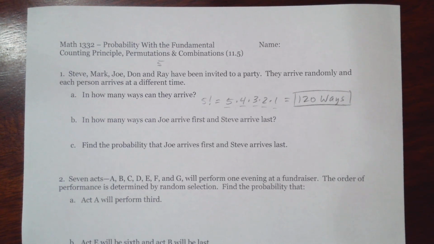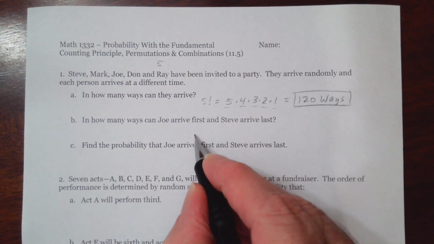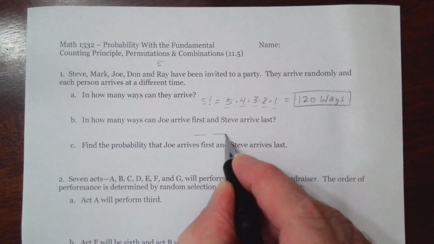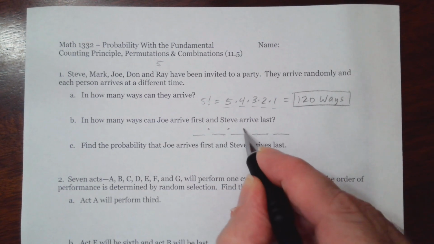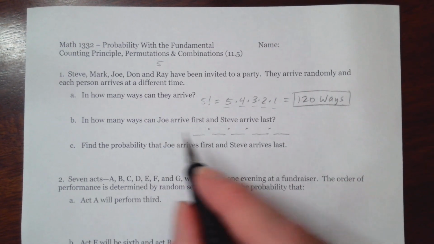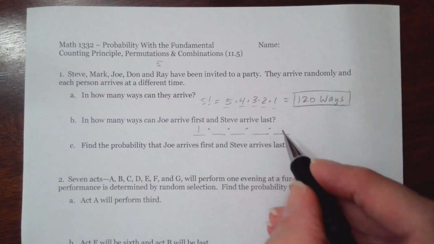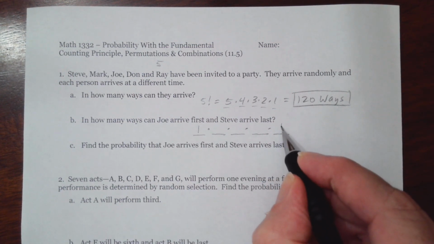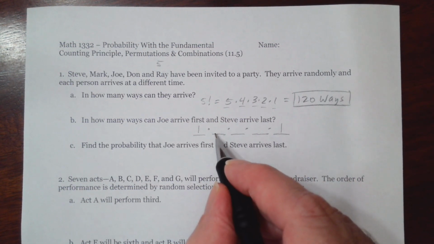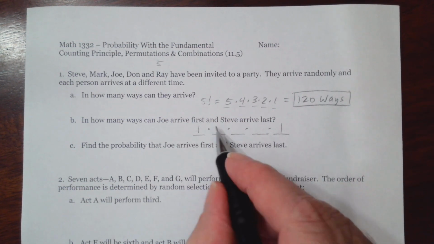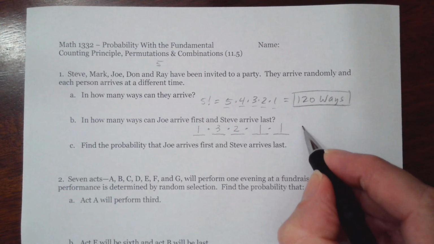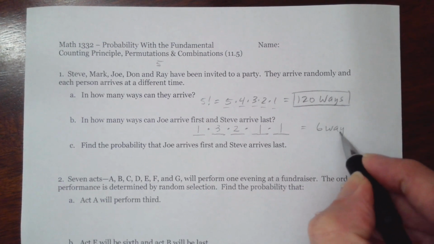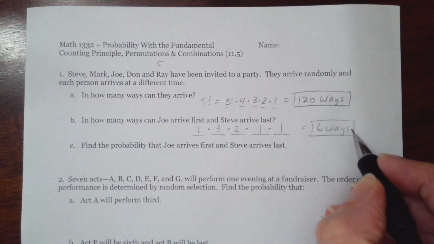And how many ways can Joe arrive first and Steve arrive last? Let's see. So we have 5 people. Now, the first person has to be Joe, so there's only one choice for the first position. And the same thing's true for Steve in the last position. So in the second position, there are now, since those 2 are determined, we have 3 people left to choose from, then 2, then 1. And so we're just going to get 6 ways here. So here we're just using the fundamental counting principle.